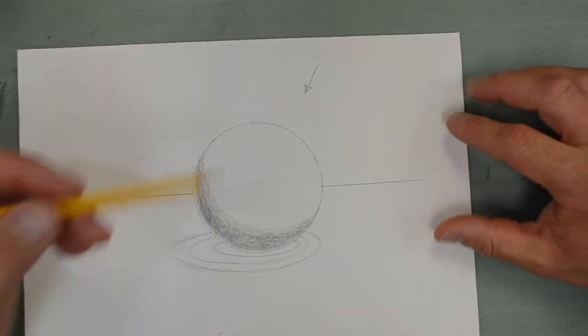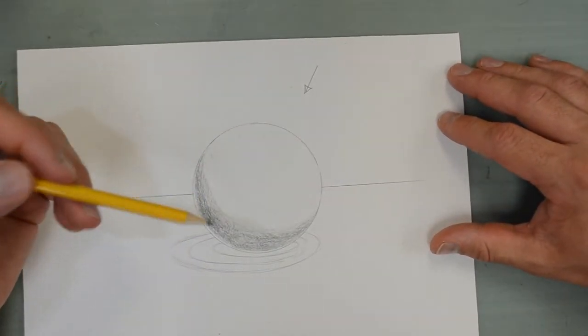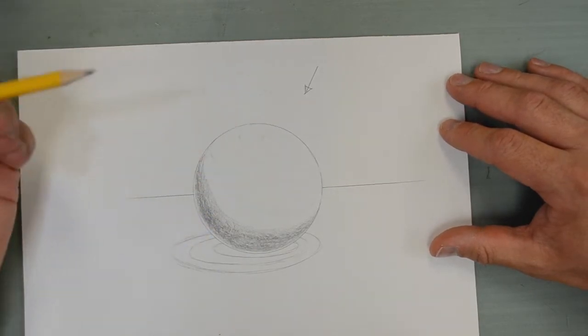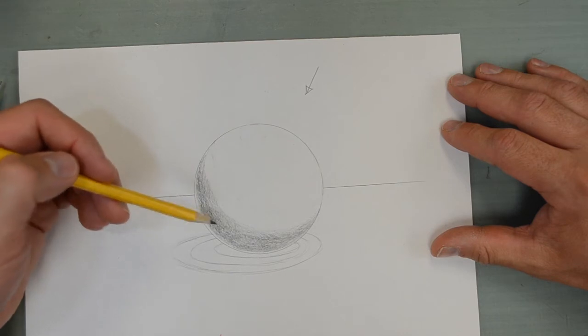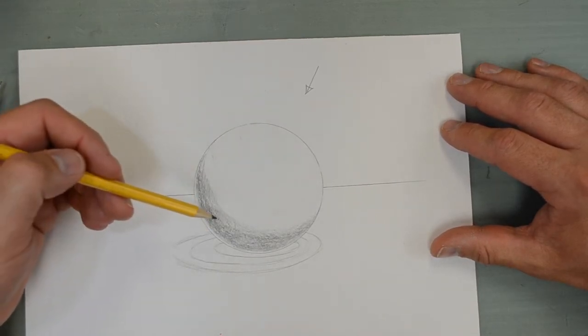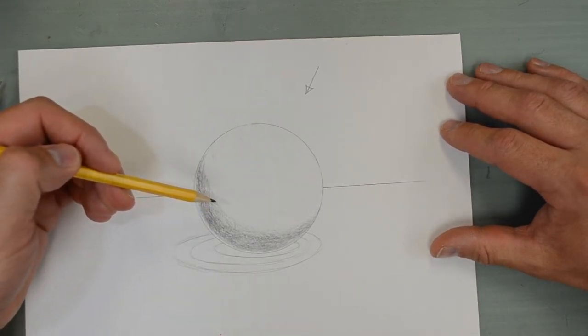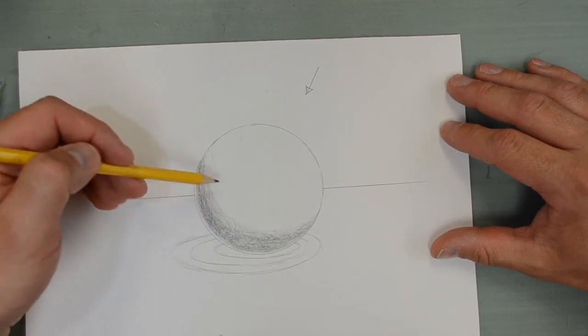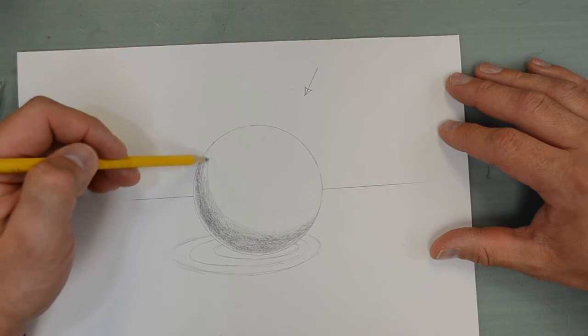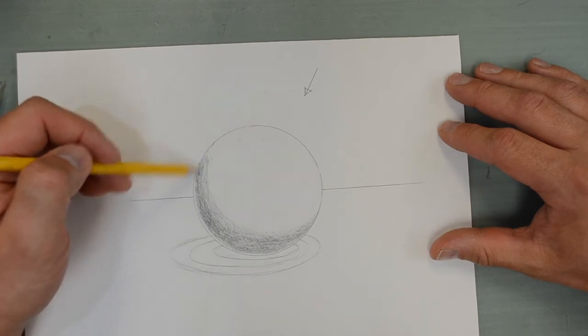Shading is also about practicing controlling your pressure. Obviously the more pressure you apply to the pencil, the darker it's going to get. But you want to be able to control that. You want to be able to lift up on the pressure so that you can get lighter values and softer shading. So it's all about the amount of pressure that you're applying.